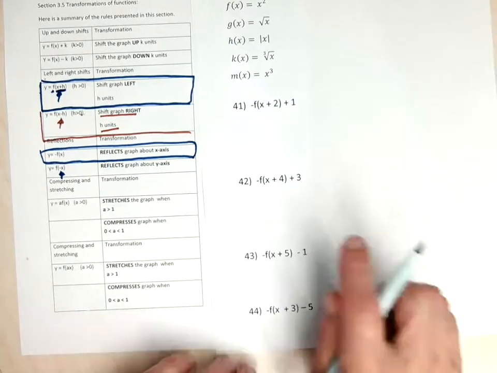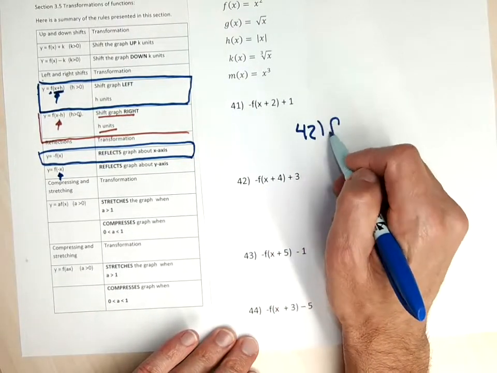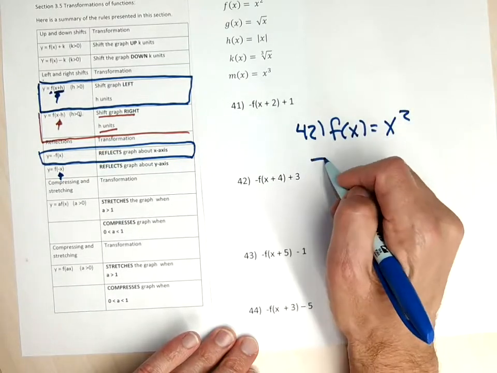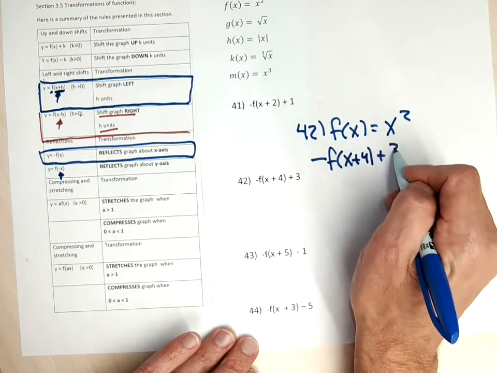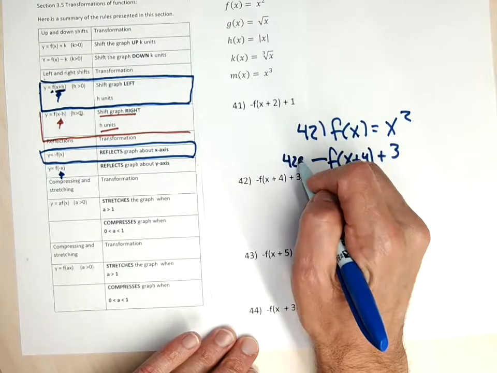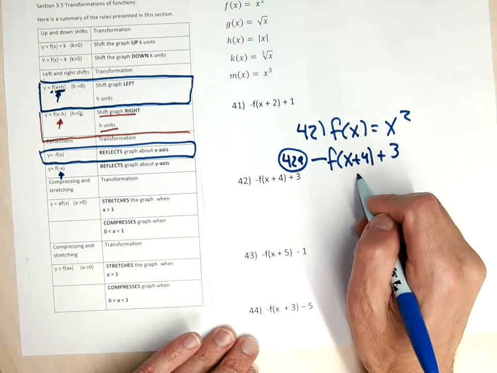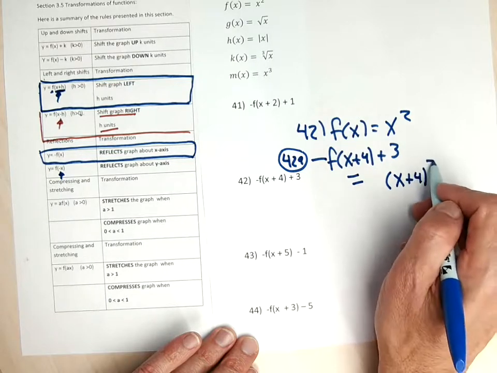So 42 calls out the f function. The f function is the x squared function. And it wants me to find negative f of x plus 4, plus 3 for part A. For the x plus 4 part, I would need an x plus 4 inside a parentheses with an exponent of 2.